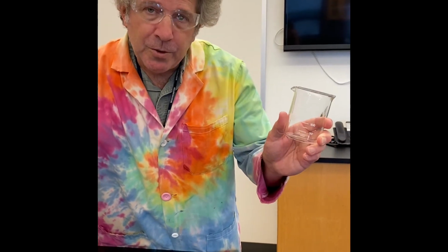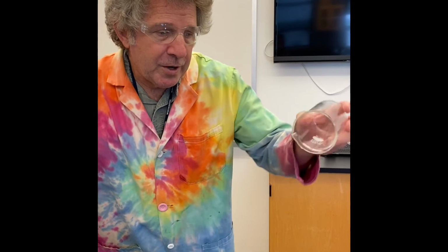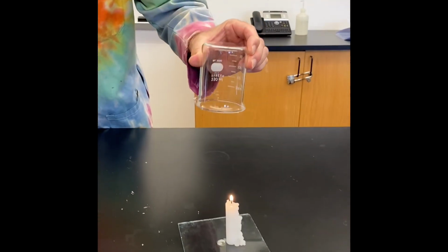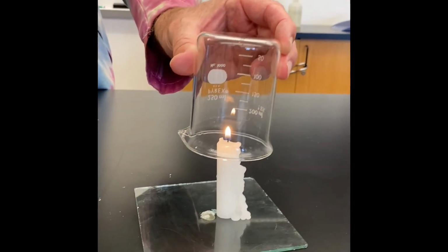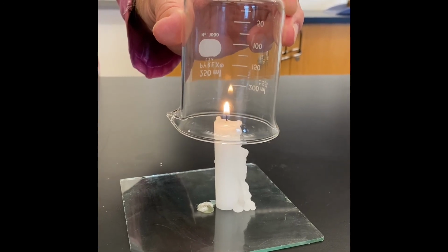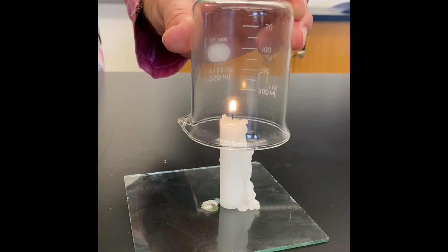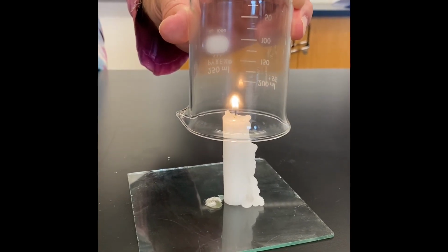Now I have a beaker, and we have our burning candle. I'm going to take the beaker and turn it upside down and hold it over top of the candle. While I do this, I don't want the candle to go out. I want it to continue to burn for probably at least maybe 15 to 20 seconds. And I'm looking for something to collect on the side of the beaker.